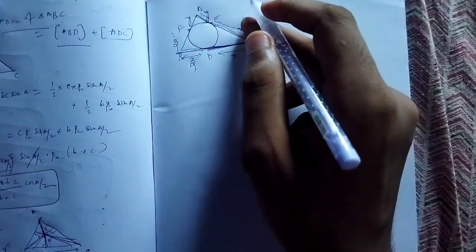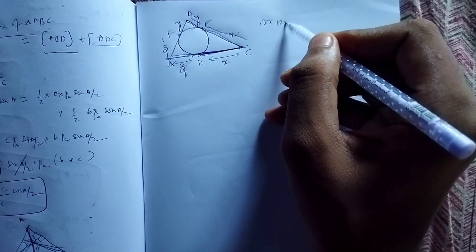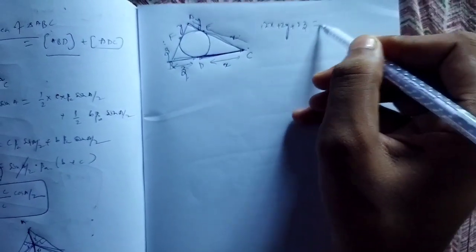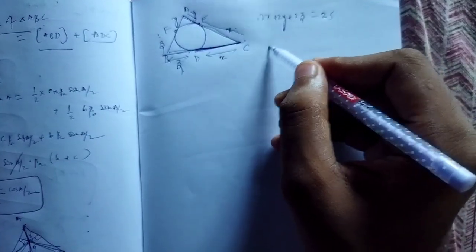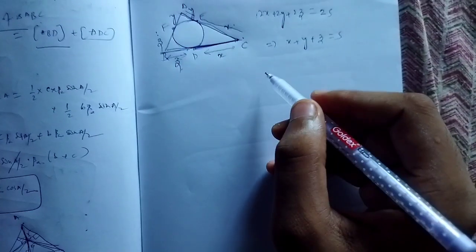So x plus x plus y plus y plus z plus z is nothing but the perimeter, which is 2s. So x plus y plus z equals s.